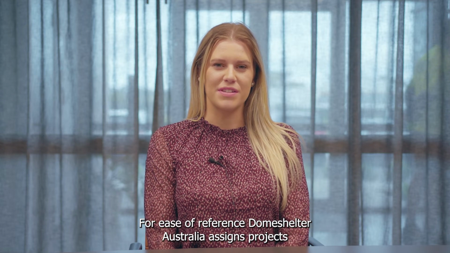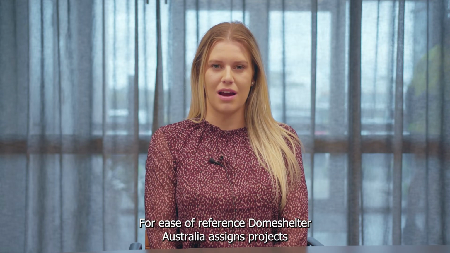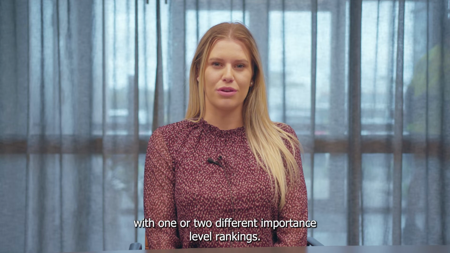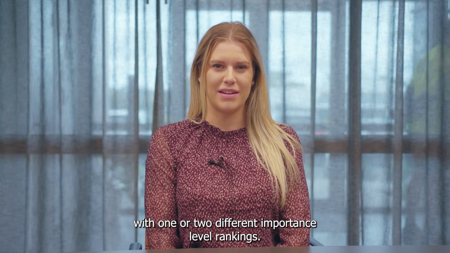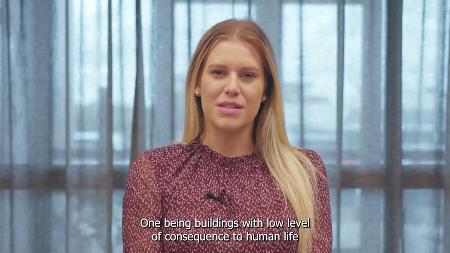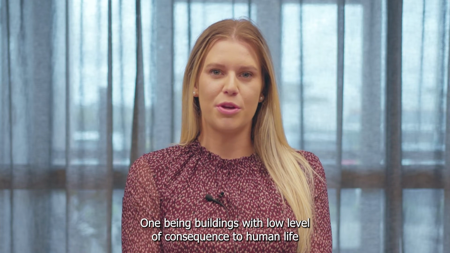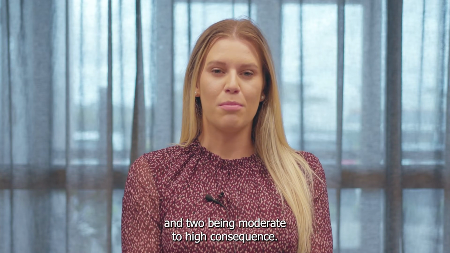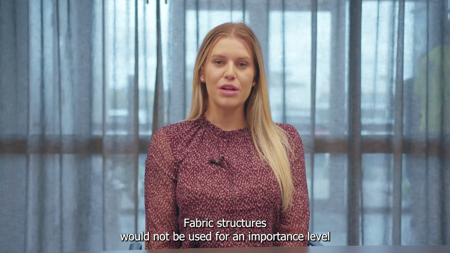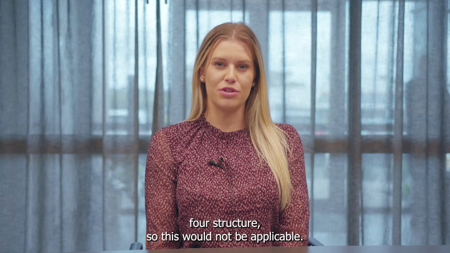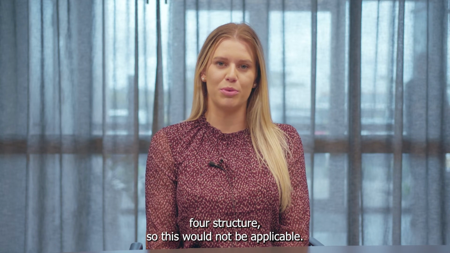For ease of reference, Dome Shelter Australia assigns projects one of 2 different importance level rankings. 1 being buildings with low level of consequence to human life, and 2 being moderate to high consequence. Fabric structures would not be used for an importance level 4 structure, so this would not be applicable.